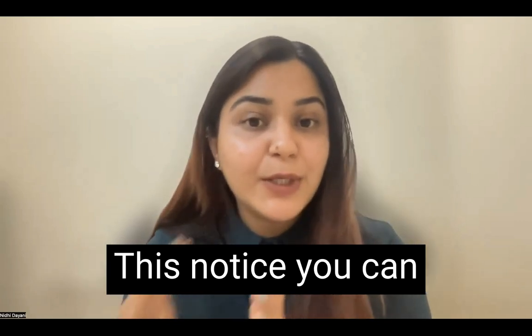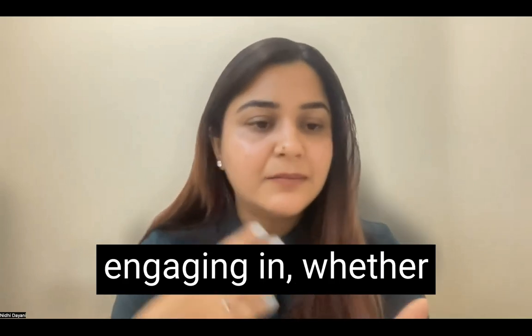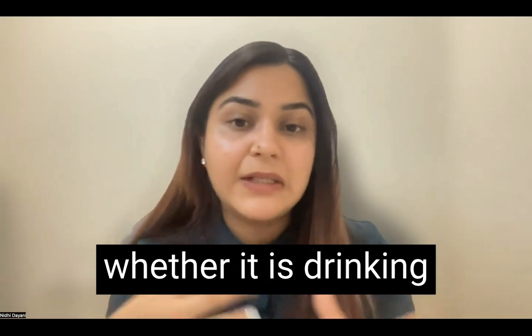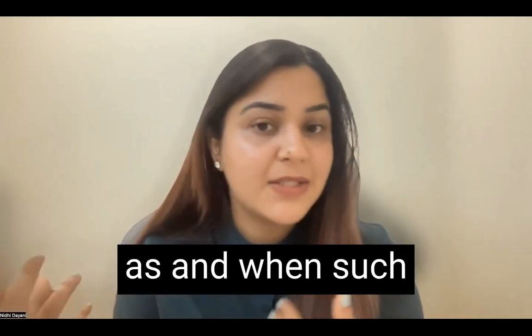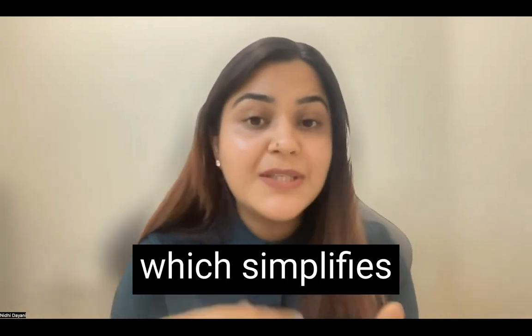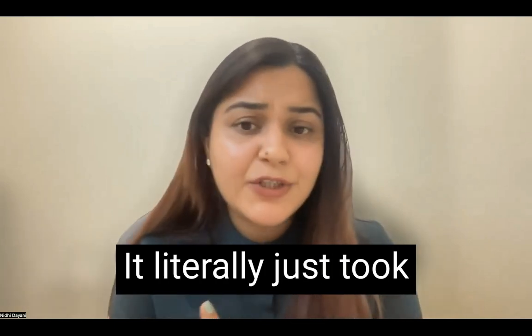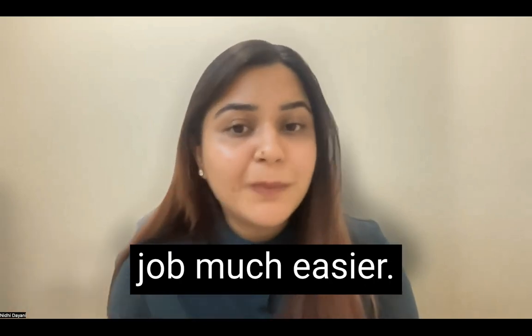This notice you can use for any kind of misconduct that an employee is engaging in, whether it is loitering in the premises, whether it is abusing a senior, whether it is drinking in the premises. You need to issue these warning letters as and when such instances happen. GPT has become a very easy tool which simplifies these processes and saves a lot of time. It literally just took me 5 to 7 minutes to get this draft done and makes my job much easier.